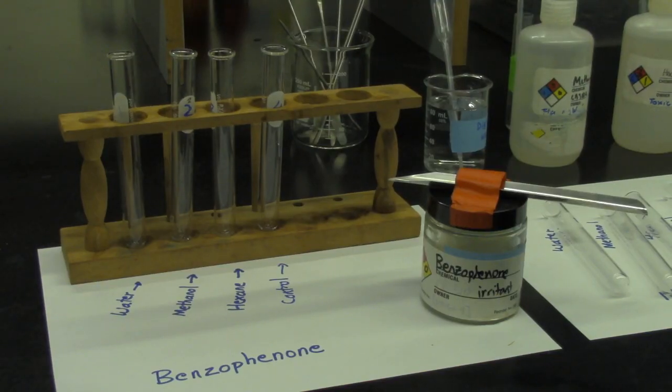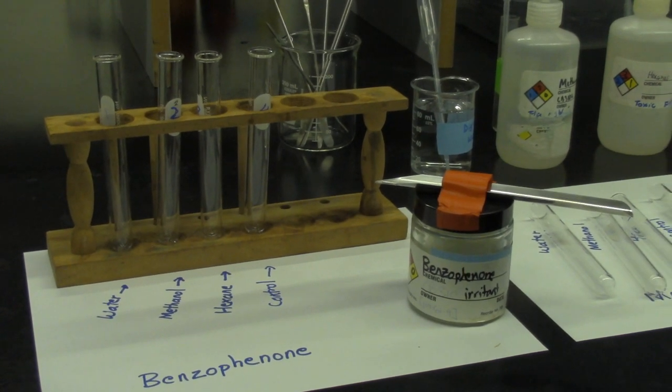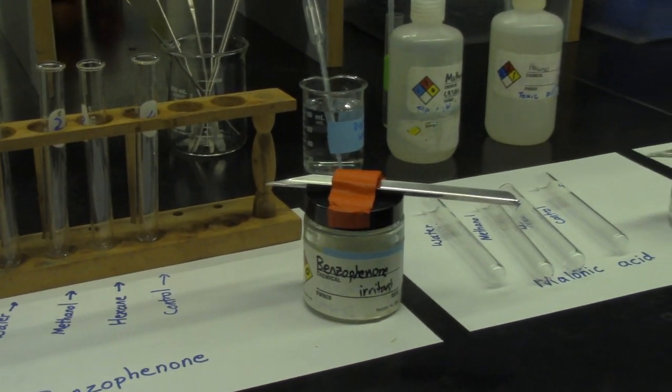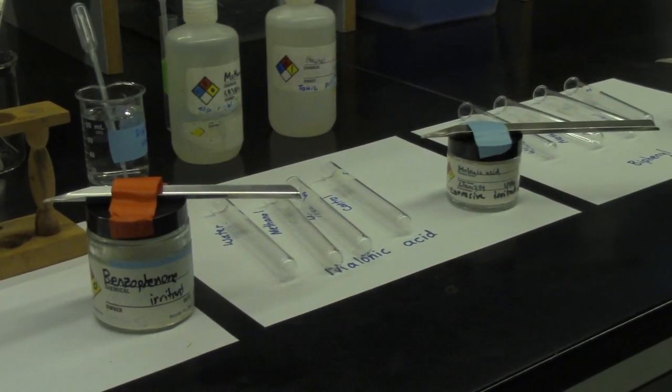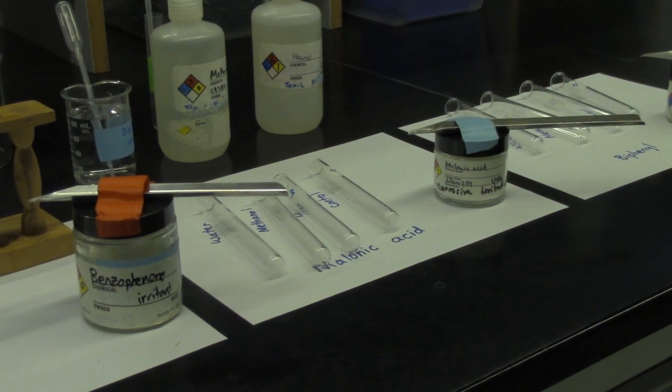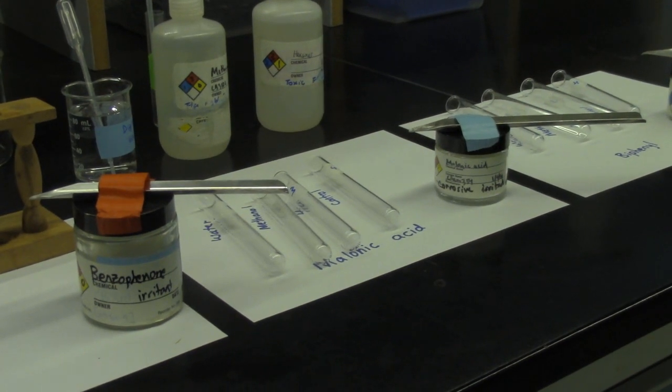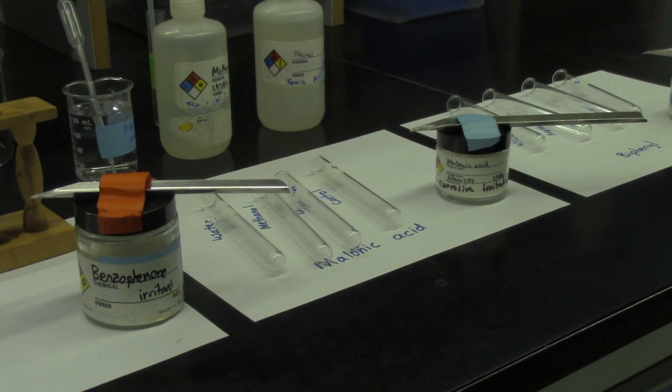So in part A of solubility, you will determine, for 3 different compounds in 3 different solutions, whether they are soluble or partially soluble or insoluble. We have benzophenone, malonic acid, and biphenyl, using 3 solutions: water, methanol, and hexane.